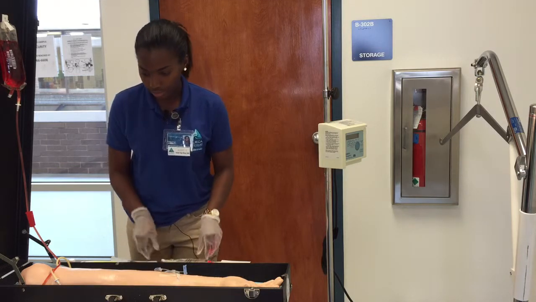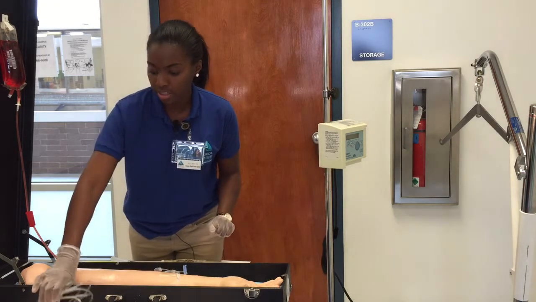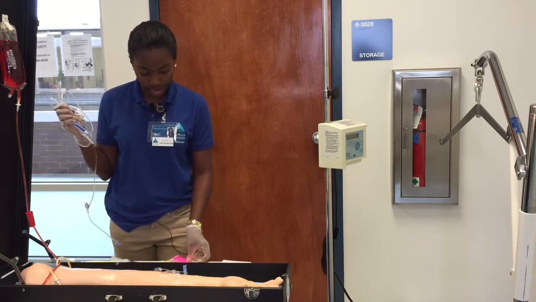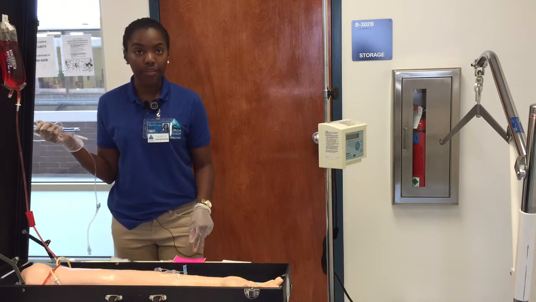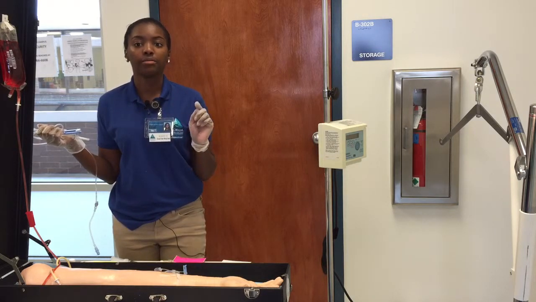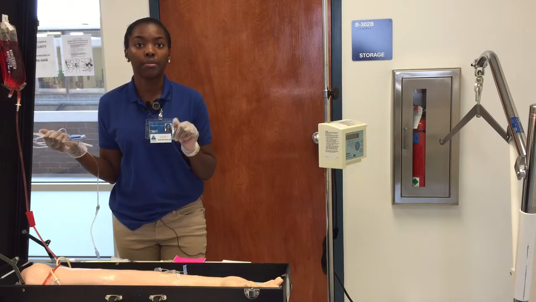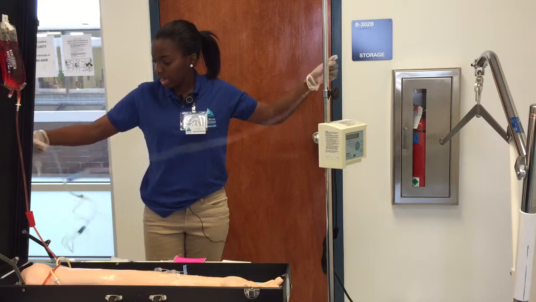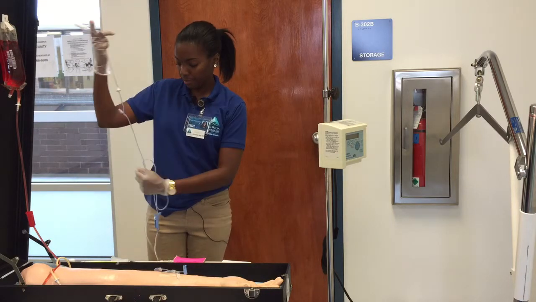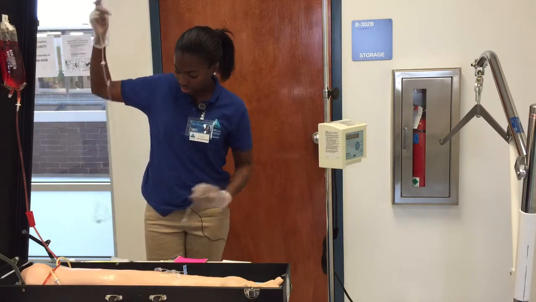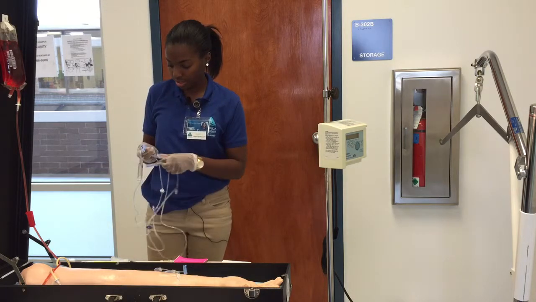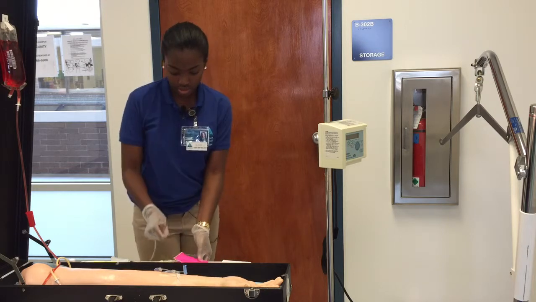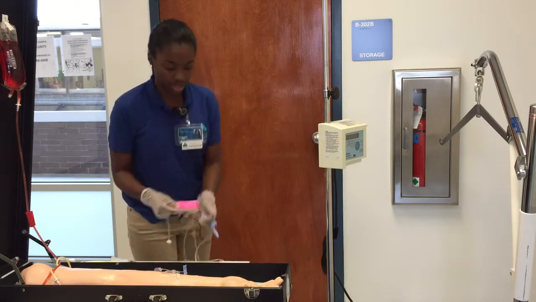Okay, and then I would attach my tubing. Before I do that, I will label my medication bag with the name of the patient, the time of administration, the dosage, and my initials. And then I would attach my new tubing and make sure the line is closed before I attach it to the medication. Okay. So my label is attached.